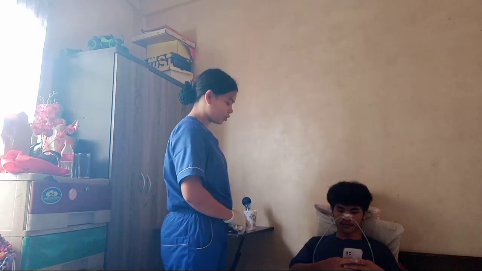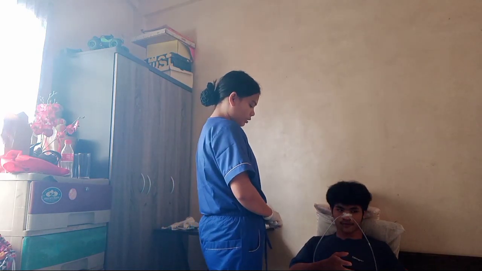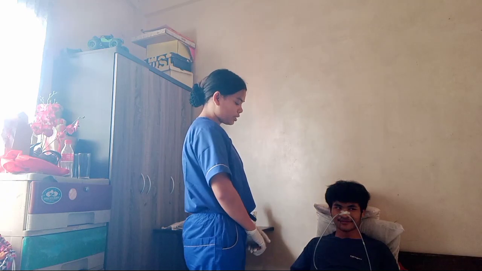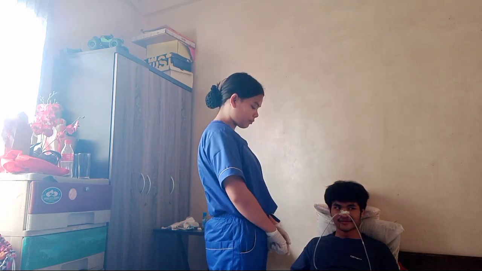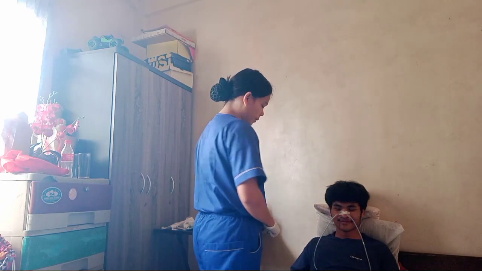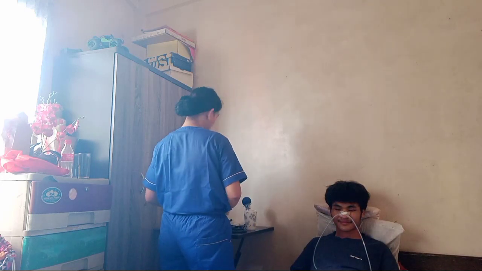So now we will proceed to the lavage. So prepare all the equipment and position the patient to the left decubitus position. Then drape the patient with a towel to absorb any drainage.